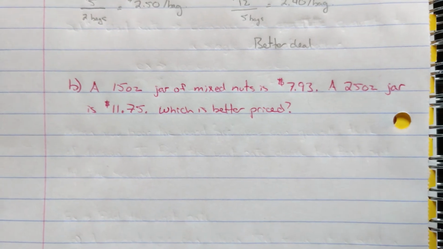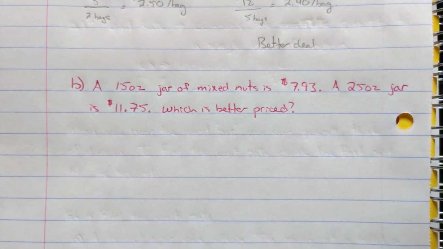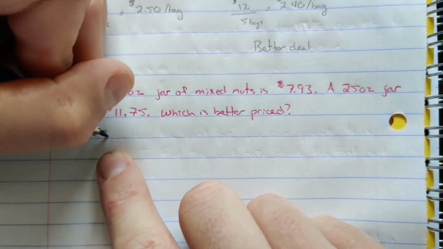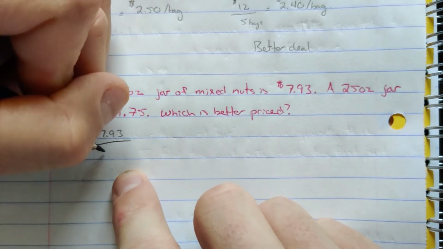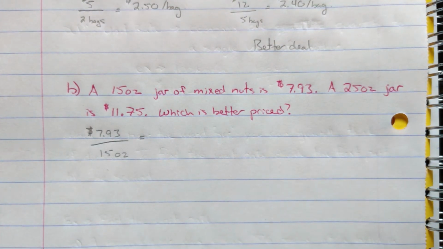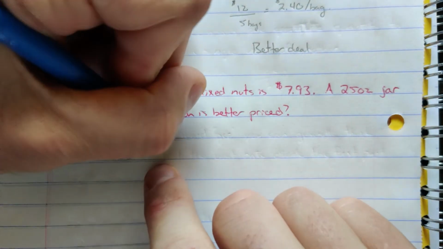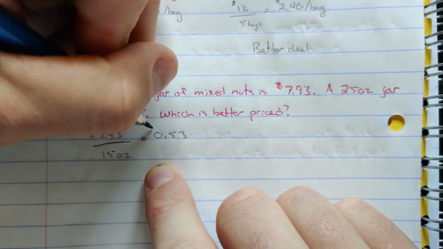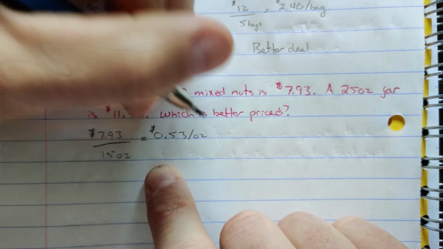In the case of the second question here, we have a 15-ounce jar of mixed nuts selling for $7.93. A 25-ounce jar is $11.75. Which one's better priced? Well, we have $7.93 per 15 ounces. And if we divide $7.93 by 15, we're going to get 0.53 dollars per ounce.